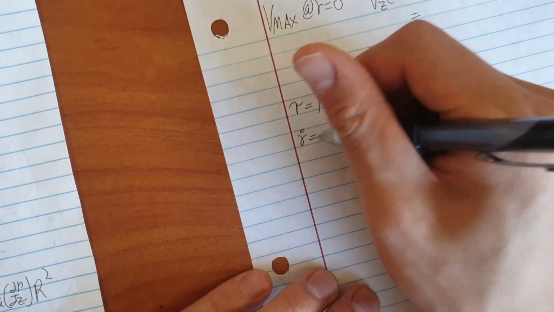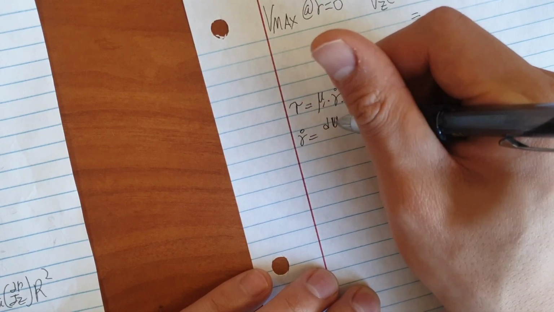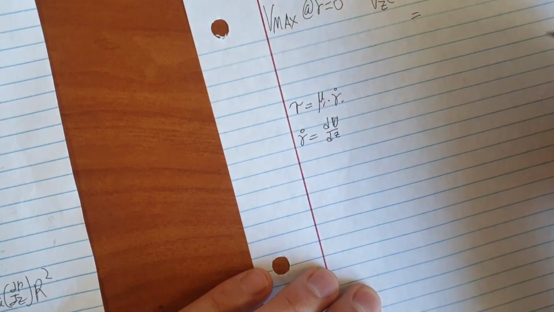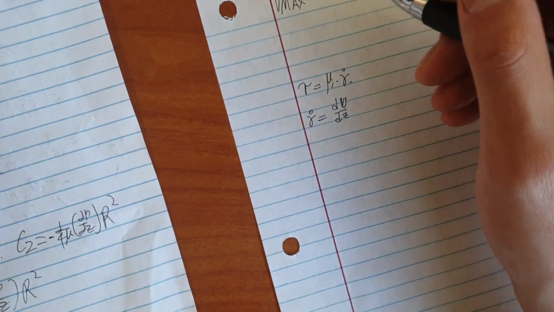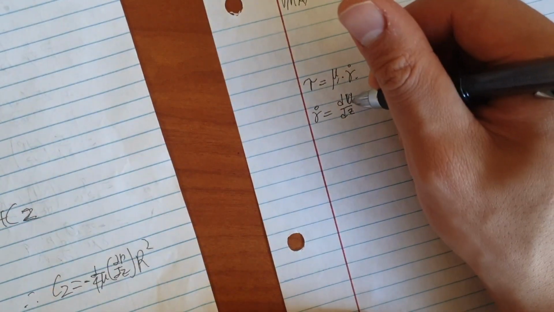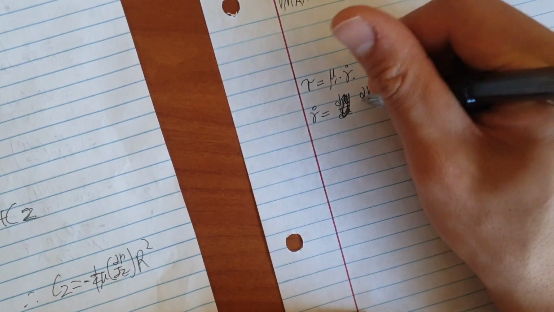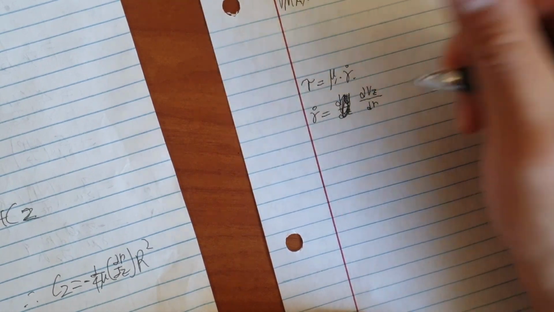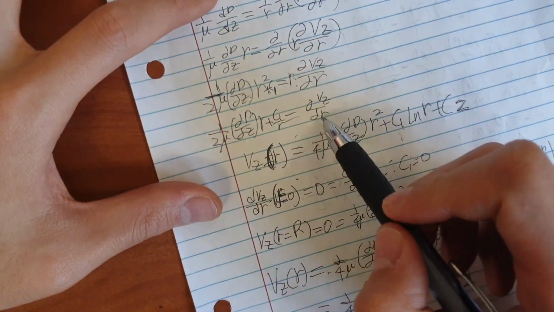And shear rate is defined as du over dz, or well, in our case, since this is cylindrical, we should say dv over dr. And we actually have that from our previous calculation right over here.